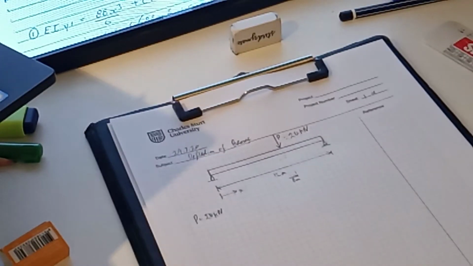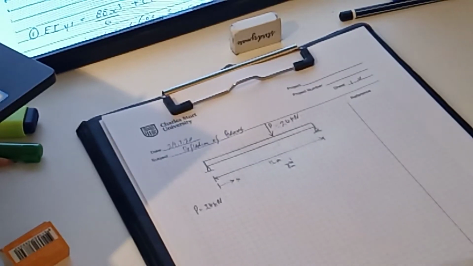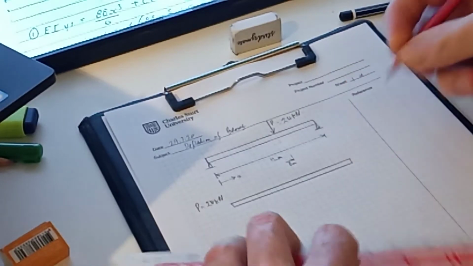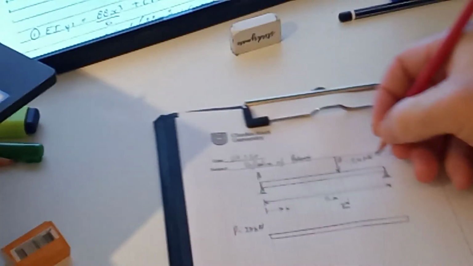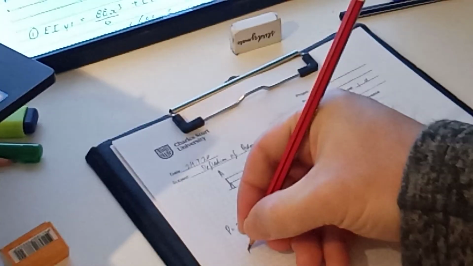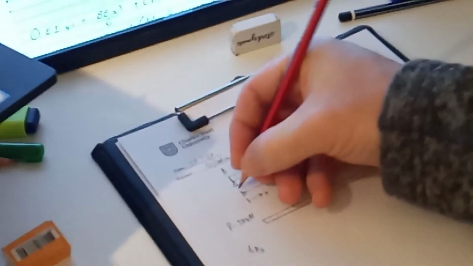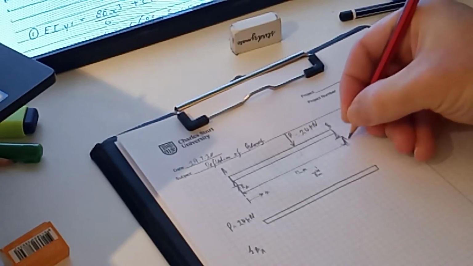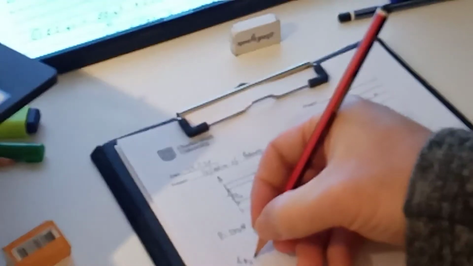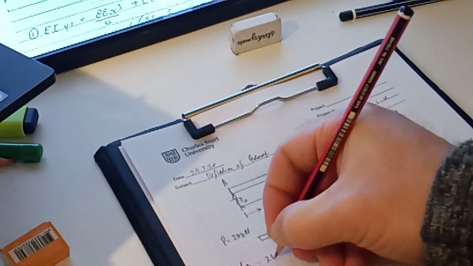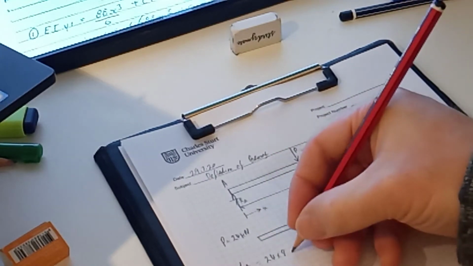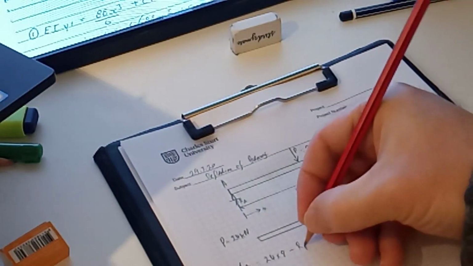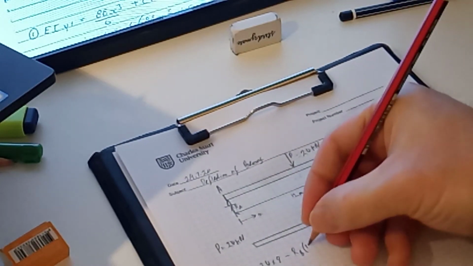So first thing we need to do is work out the reactions and draw shear force and bending moment diagrams. It's pretty easy to see that the reaction, if we take moments, let's call that A, let's call that B. If we take moments about A, this becomes reaction A, that becomes reaction B. If we take moments about A, it's going to be 24 times 8 minus RB times 12.